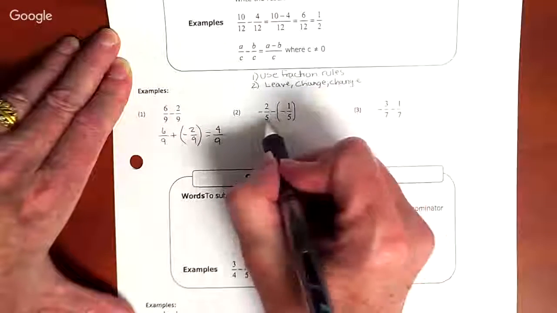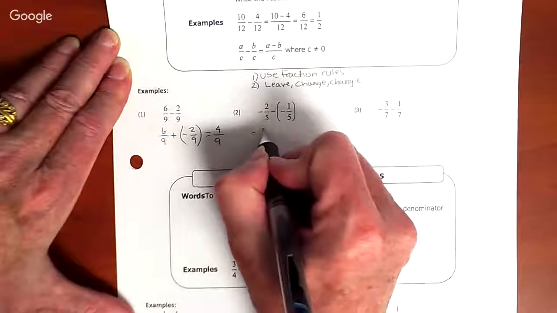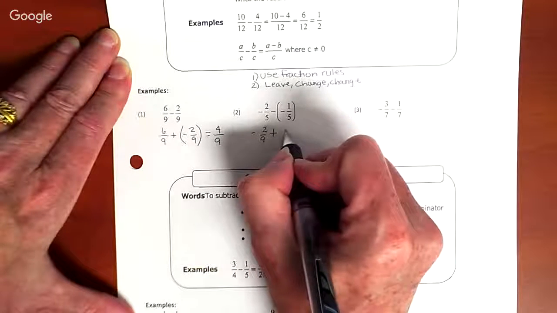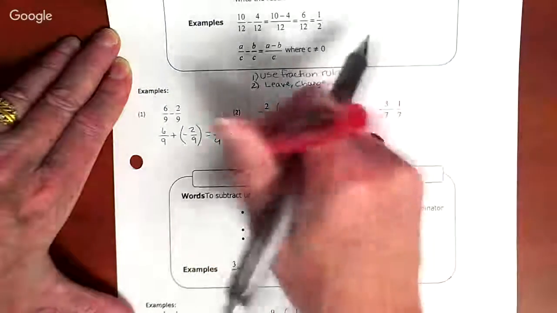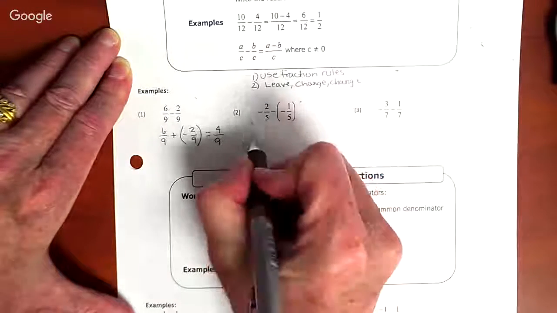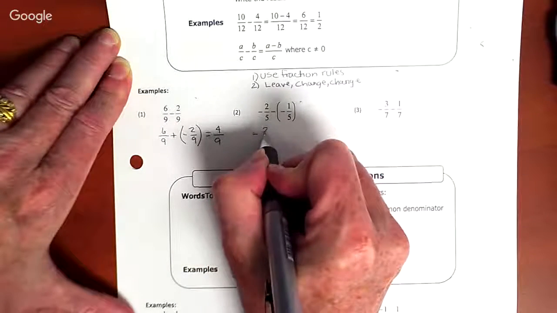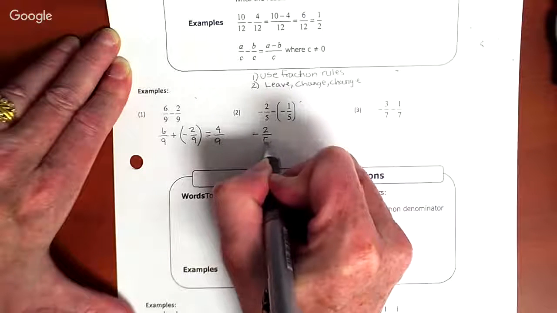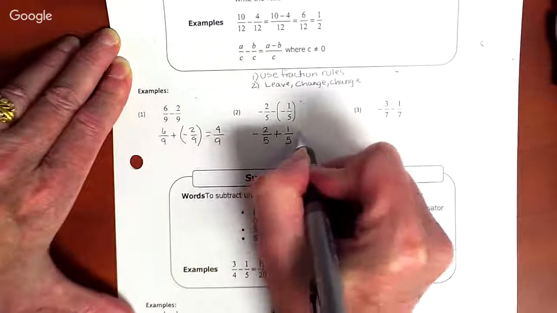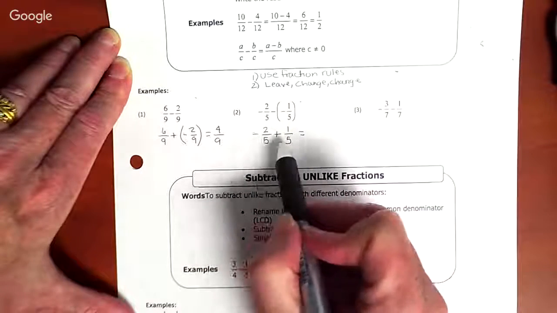The next one, because they are the same, we're going to do leave, change. Oh, sorry, that's not a 9. Leave, change, change. Our signs are opposite.